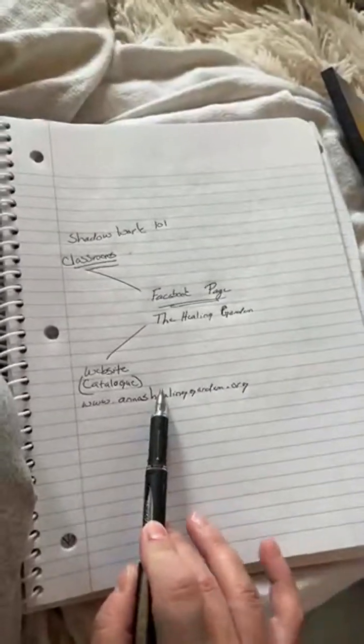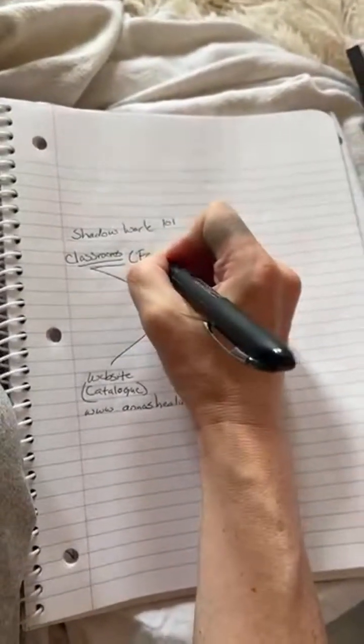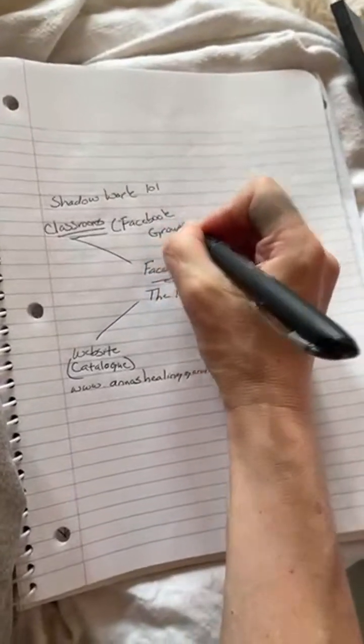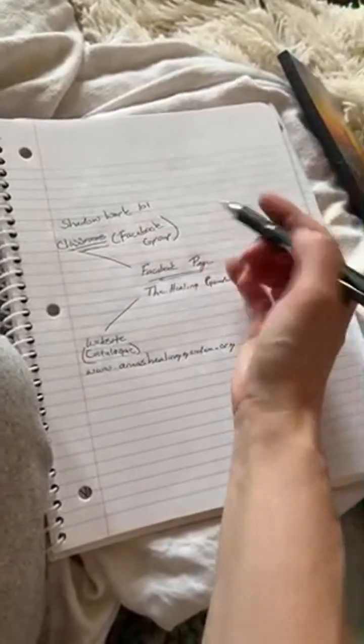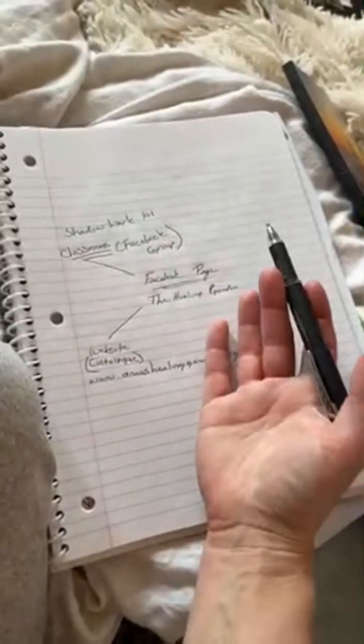Now, so we have the Facebook page, the Healing Garden, we have the catalog, which is the website, and then we have our classrooms, which are our Facebook groups. Some of them are on tier 1, some of them are on tier 2. It depends, and as you make purchases, you gain access to the Facebook group. If it's a free group like Shadow Work 101, then it's open to the public and you can just walk in and start taking whatever you need out of there.